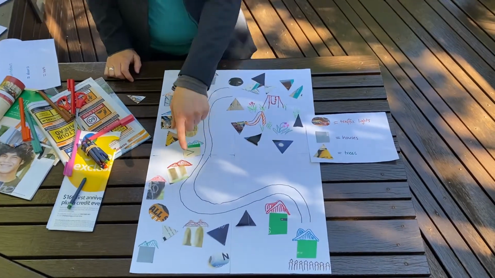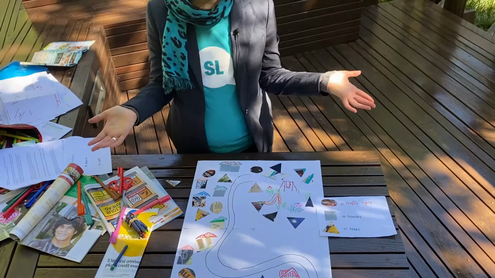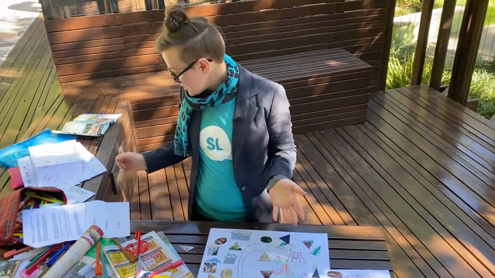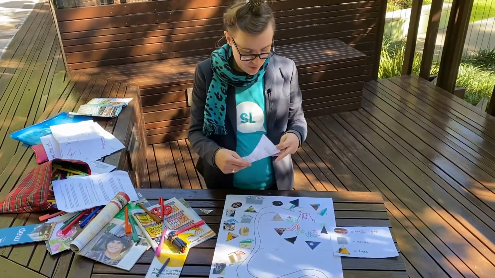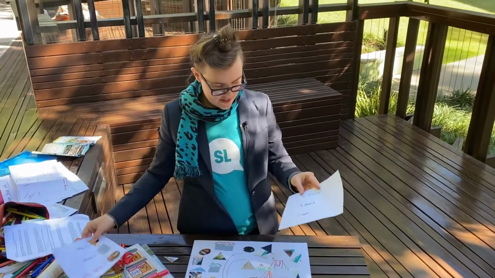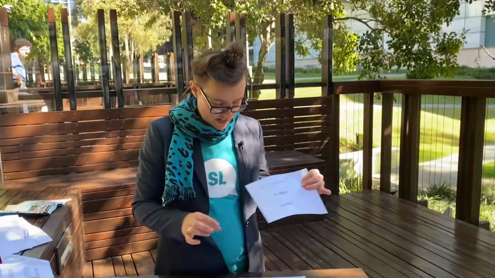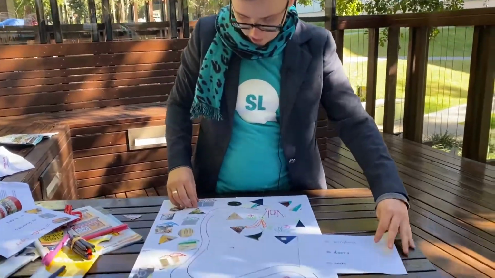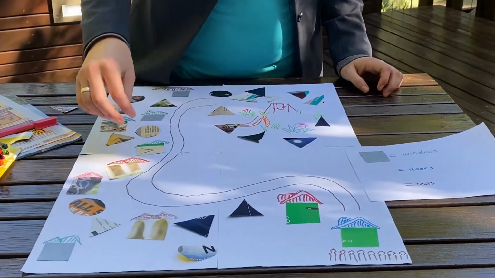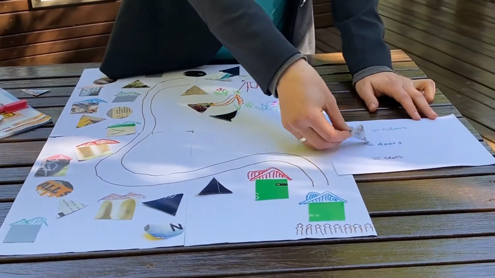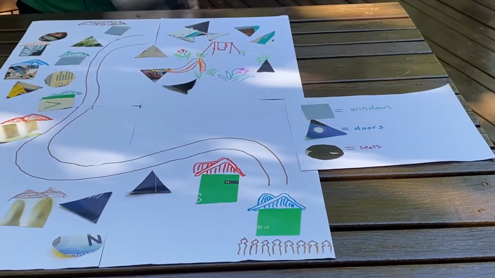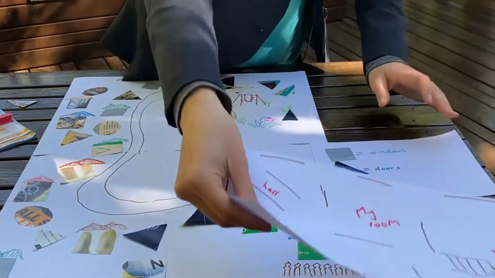And the great thing about using symbols for maps is you could now use these same symbols for a completely different map. It's up to you. The possibilities are endless. So for example, you could also make a map of your house inside, and maybe we'll make windows, doors and seats. So we could go, okay, now we're going to use the squares for windows, the triangles for our doors, and circles for our seats.